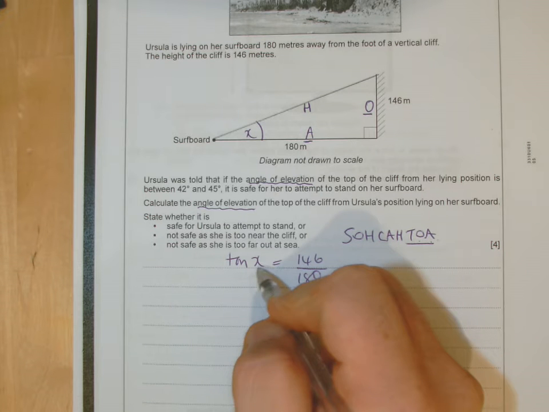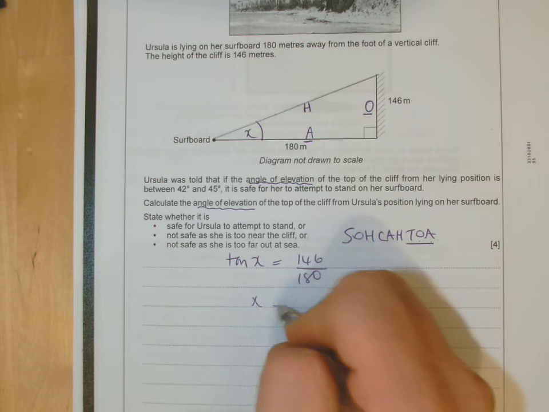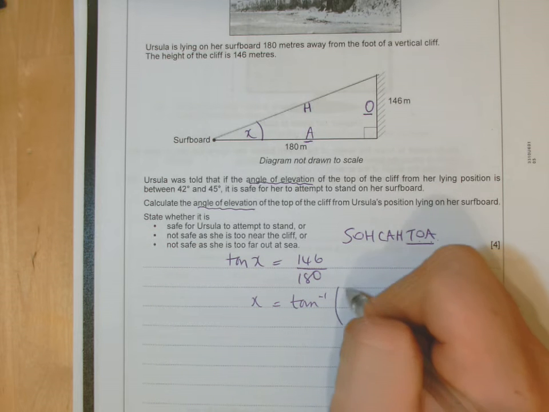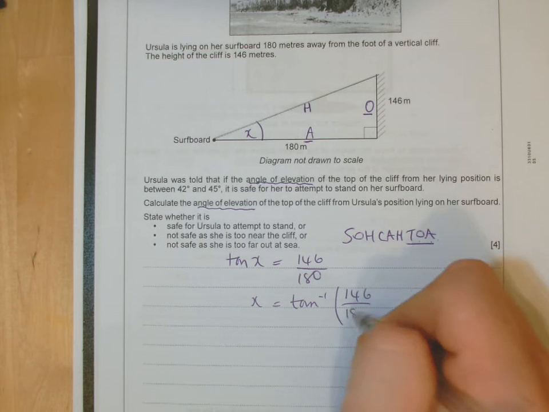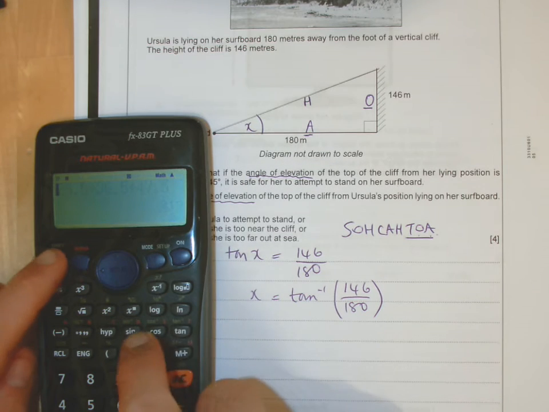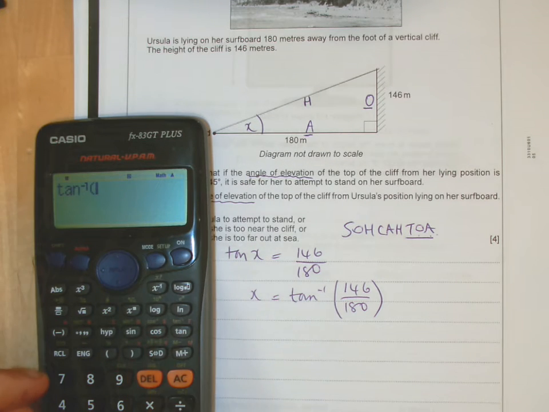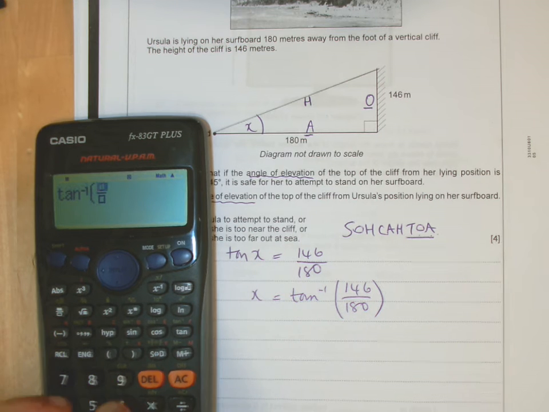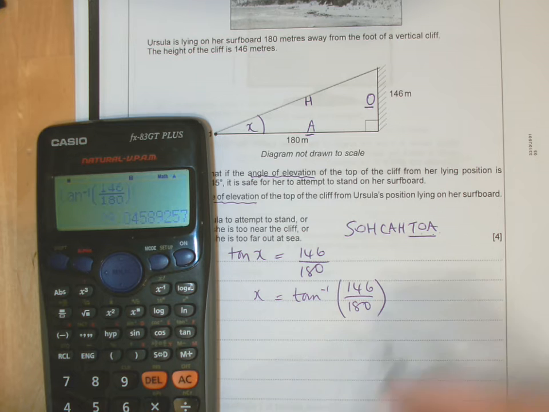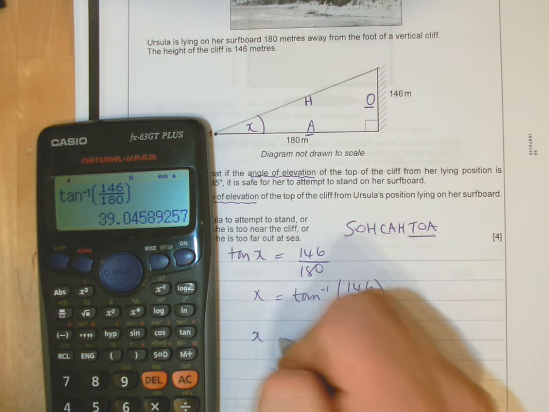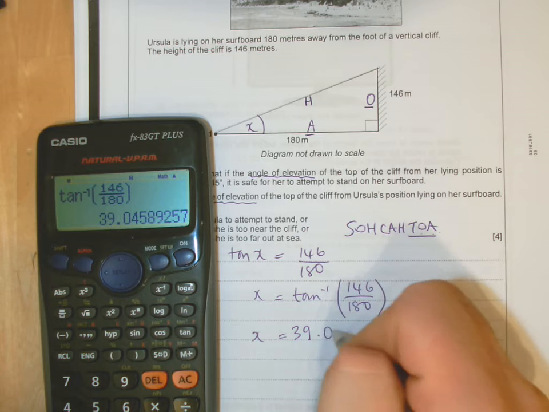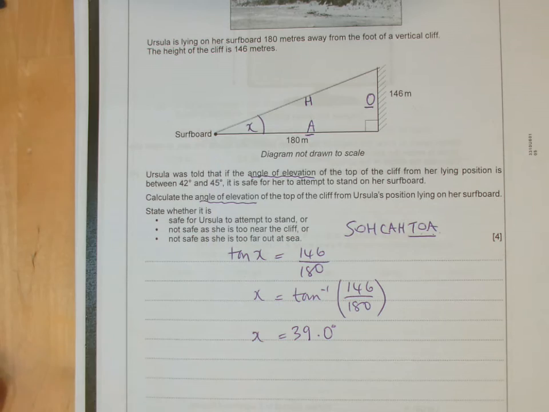And of course, when you want the angle, you need to get x, essentially. So you've got to take the tan over, so you do the tan to the minus 1 function in your calculator. So I get my calculator, shift tan to the minus 1, fraction button, 146 over 180, close bracket, and I get my angle then out to be 39.0 degrees, rounded to 1 decimal place.